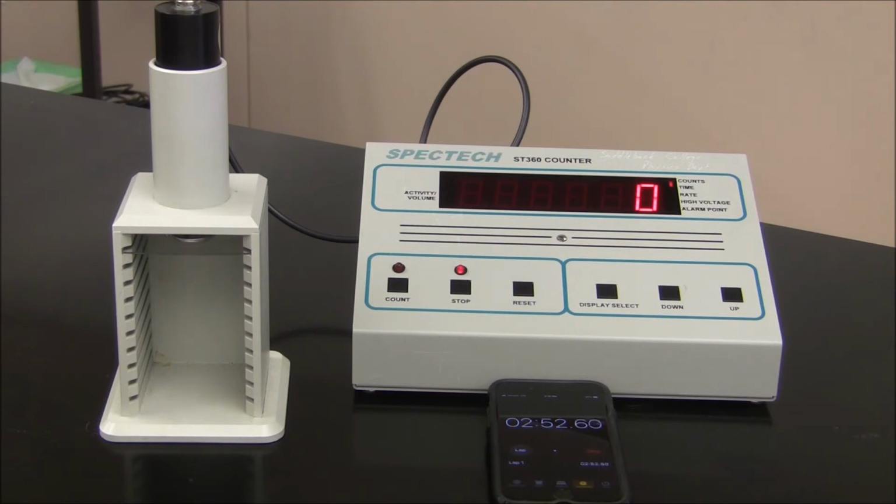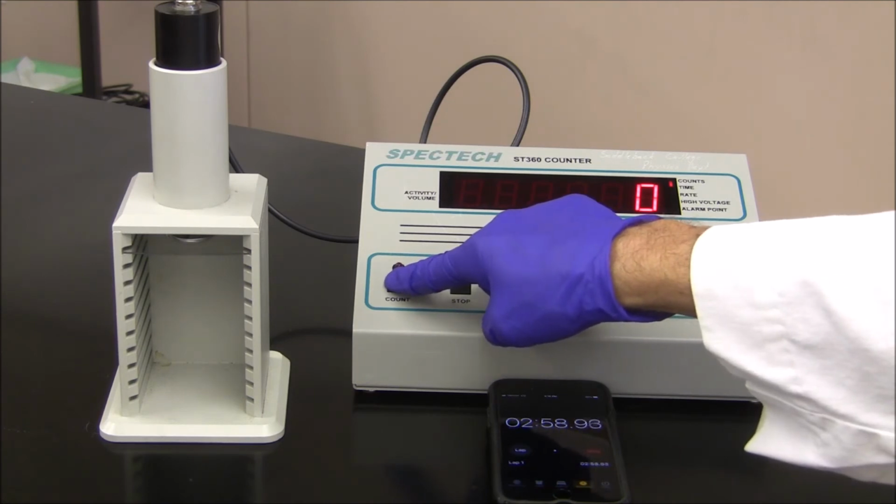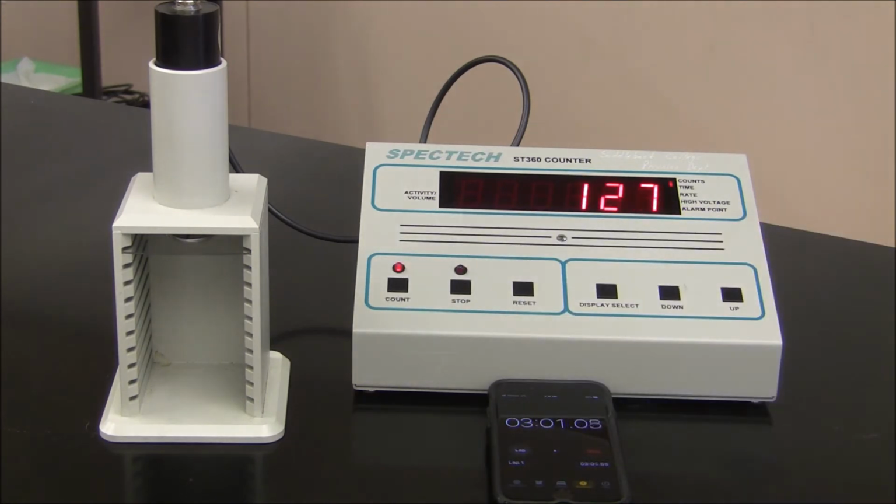Now we're getting ready for the 180-second count. 1,261 counts at 180 seconds.